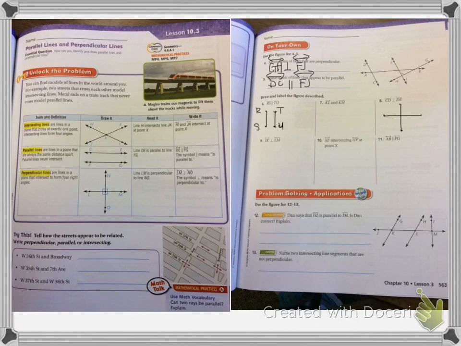Actually, I probably should have drawn that a little differently because the D is going to represent the same spot. Sorry. So we've got C, D, and E there. You will not see the same letter in more than one spot when we are labeling these kinds of things.